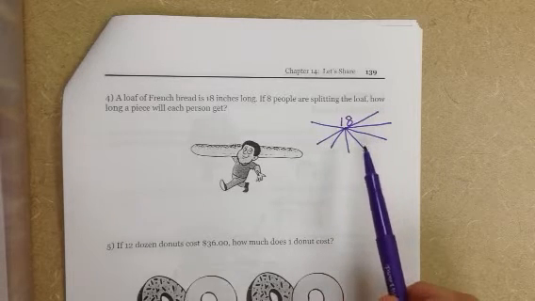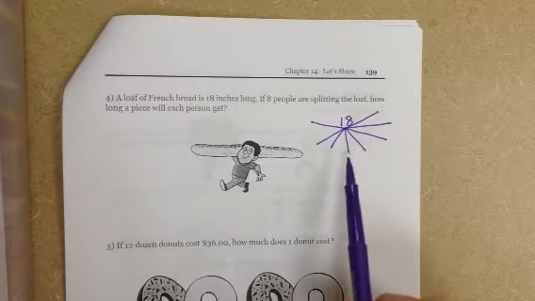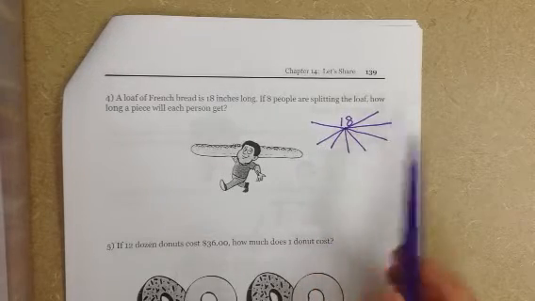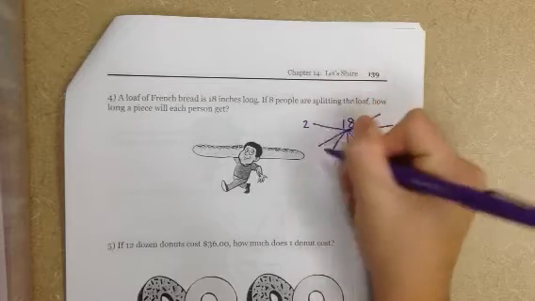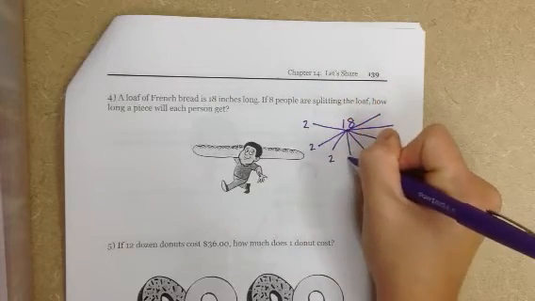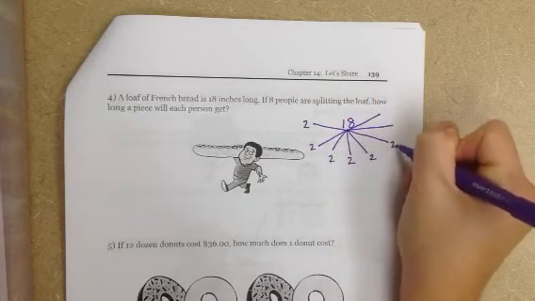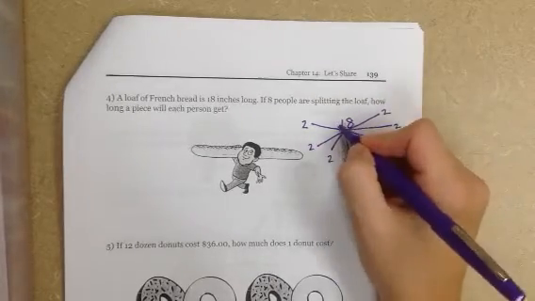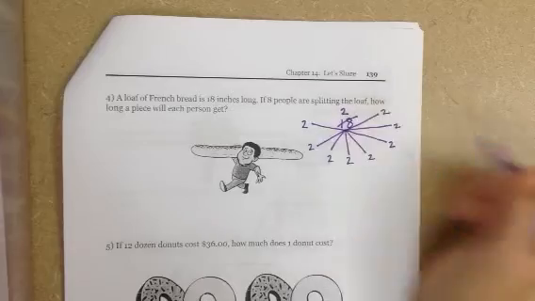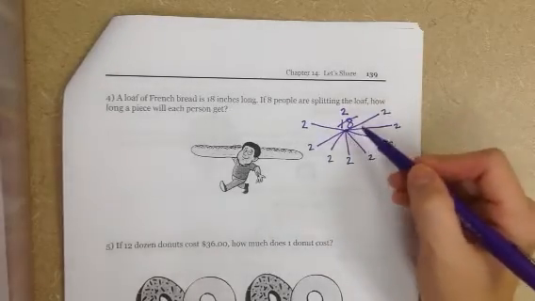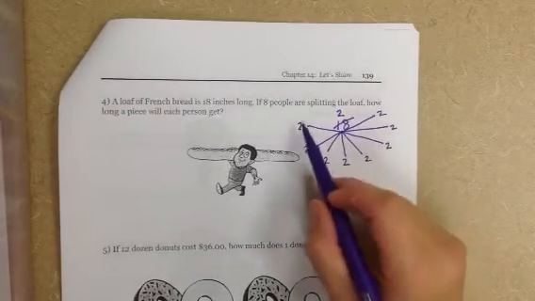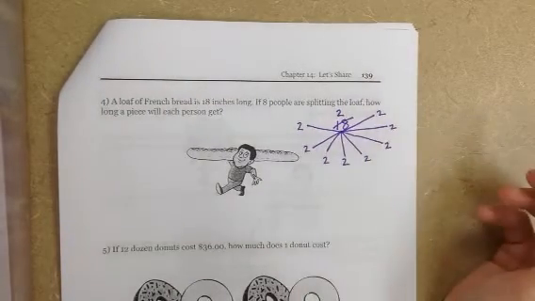Too much. Let's try giving each person 2 inches. 2, 4, 6, 8, 10, 12, 14, 16. Okay, so 2 inches to each of the 8 people. That brought me up to 16. That means that I have 2 inches left if I take 16 away from 18. Now I have to divide up 2 inches into 8 parts.